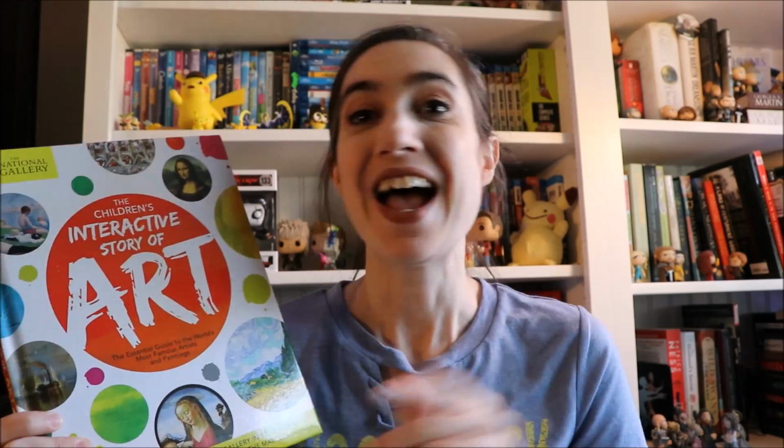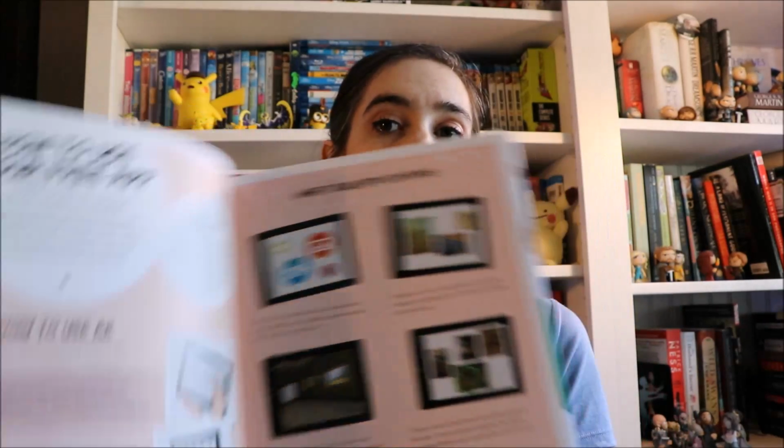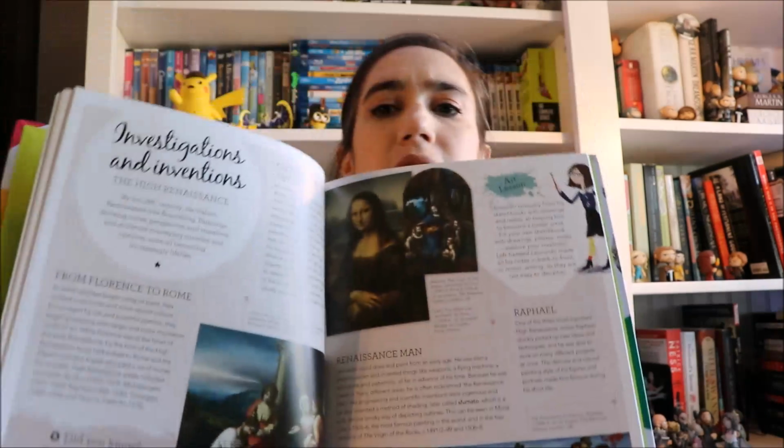For the art, I actually have two books we'll be using to replace the Usborne Intro to Art, because I have the Children's Interactive Story of Art. This is put together by the National Gallery and Susie Hodge, and it is a great overview of art history. I also really like that this comes with a free app that you can download to your phone or tablet, and you can use that app to get even more out of this book and study art. It has games and other information that you can use. It's just a really lovely book, and I think it's a great resource.